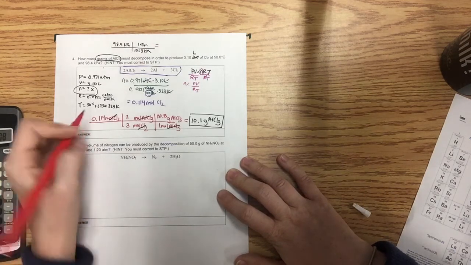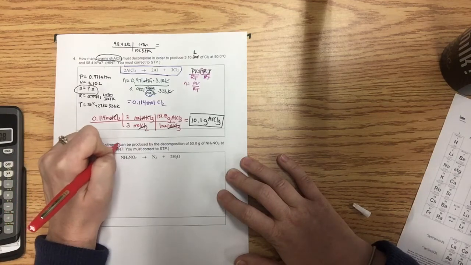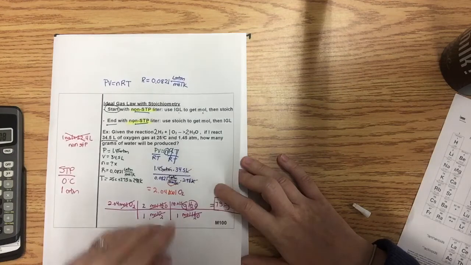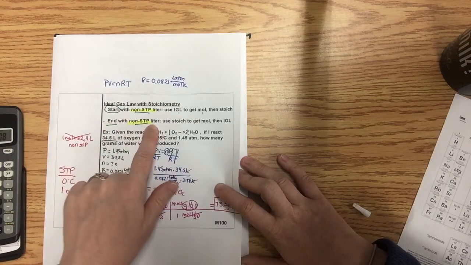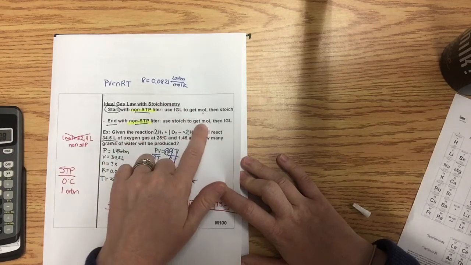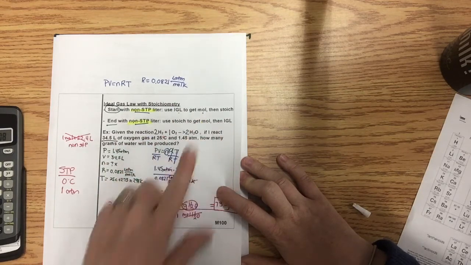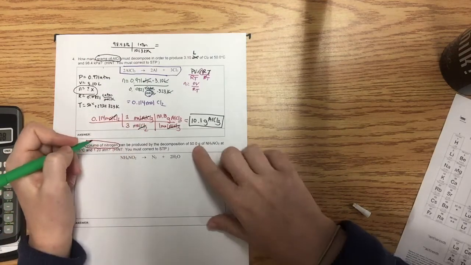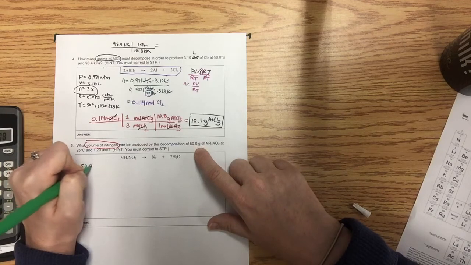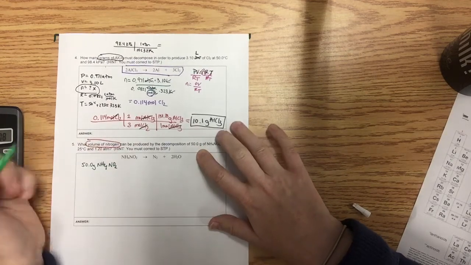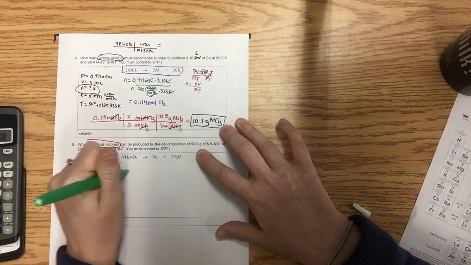I am ending with volume of nitrogen. So that means, if I look back at my notes, if I'm ending with a non-STP volume in liters, I'm going to use the stoichiometry to get to the mole first, and then I'll use the ideal gas law. So I get to actually do stoichiometry first and flip my equations over. Okay, so I know that I have 50 grams of NH4NO2.